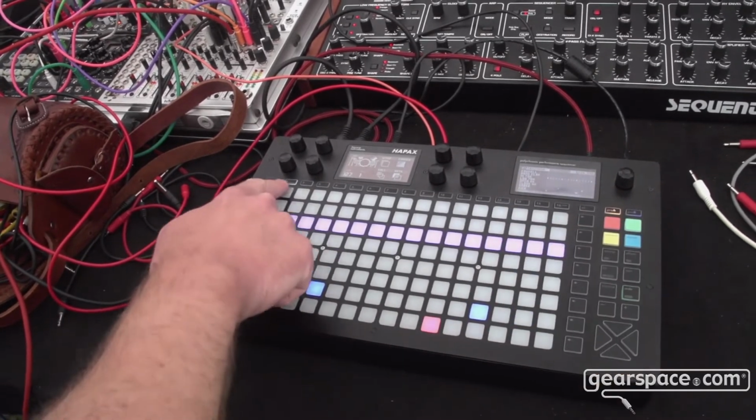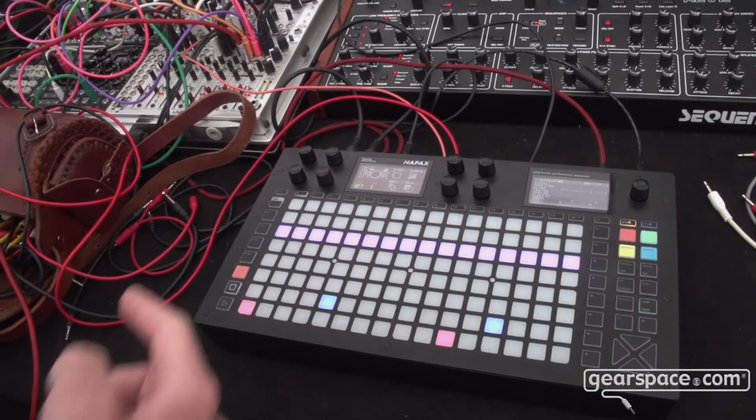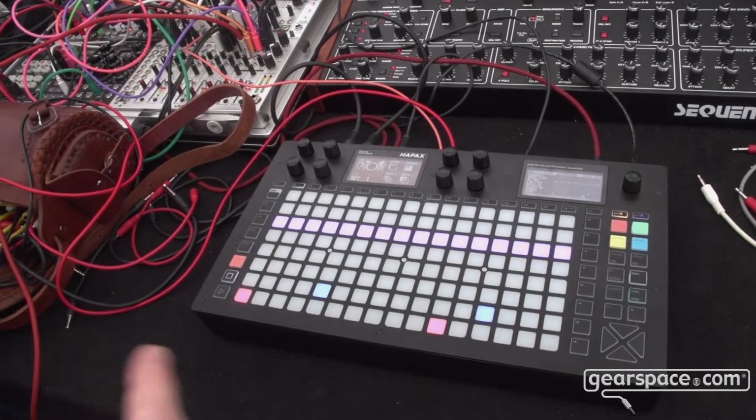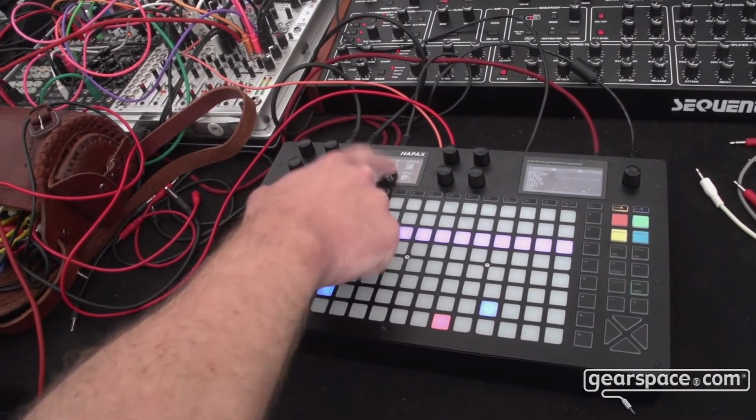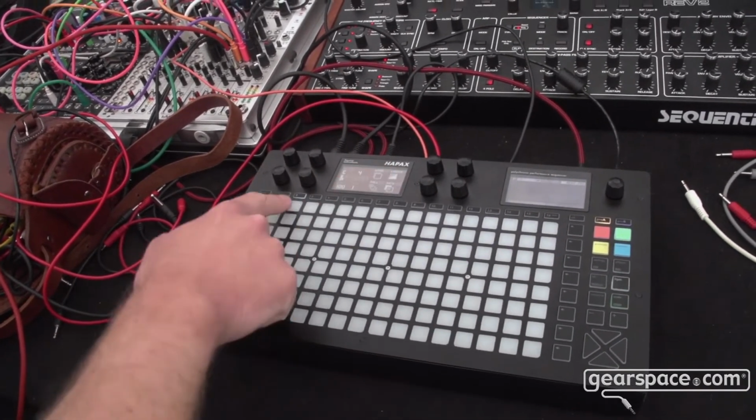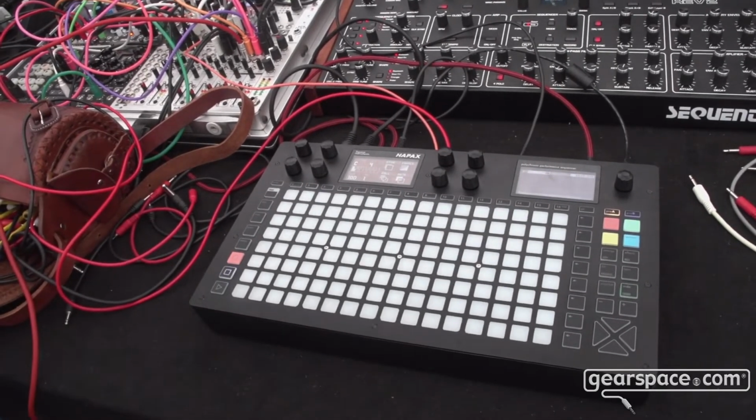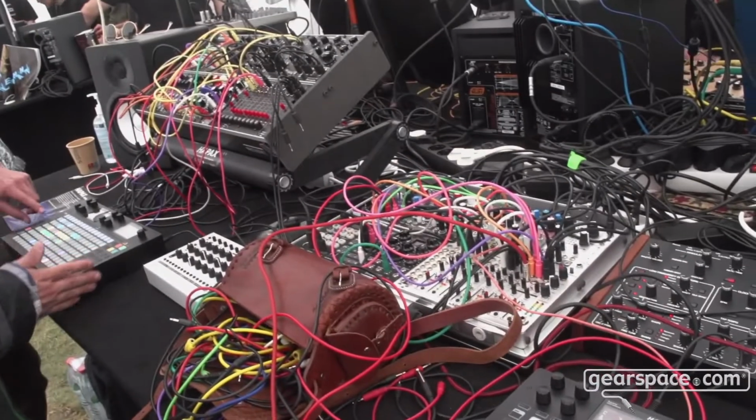For every project you have 16 tracks here, and for every track you have 8 patterns. A track can be a drum track, such as this first one, it can be a melodic track, it can also be an MPE track. We don't have an MPE instrument to show you today, but this supports MPE.